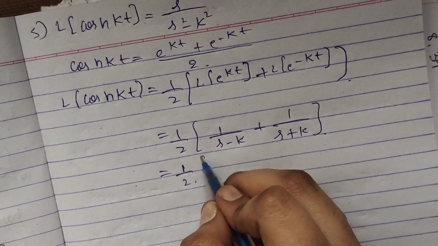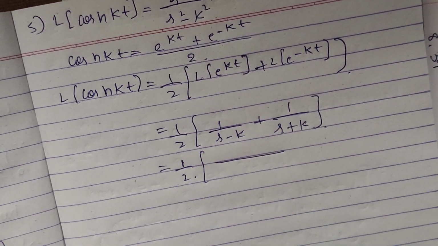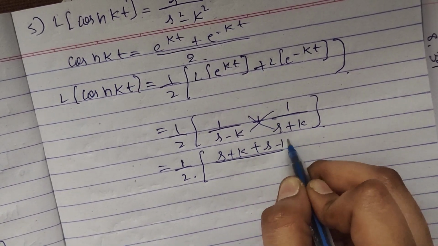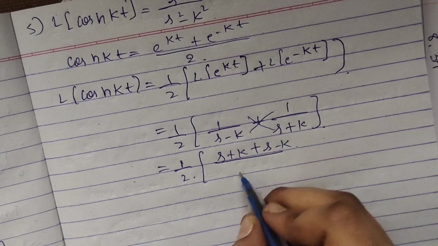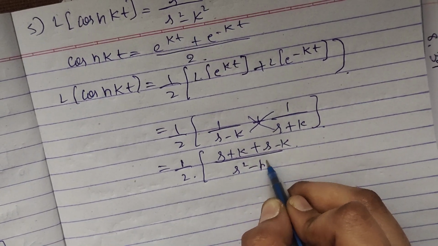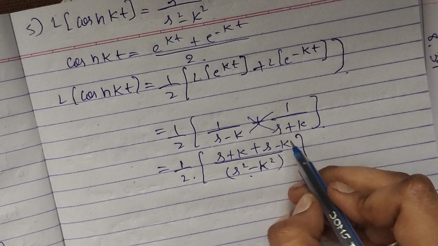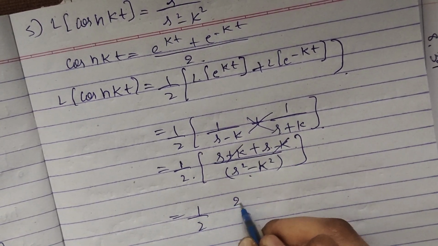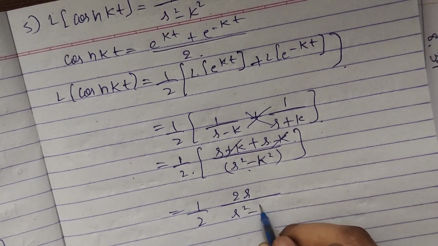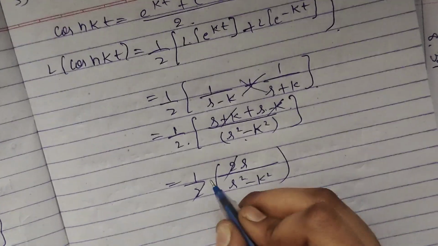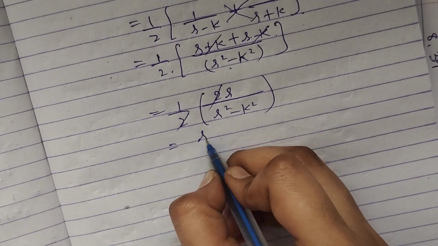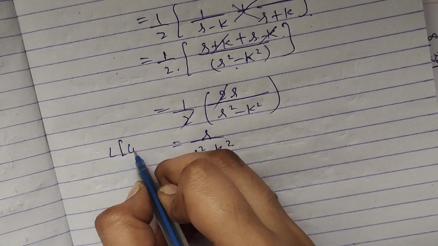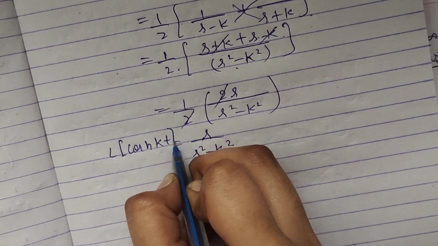Here we are going to take the LCM and cross multiply. S plus k plus s minus k, then a minus b into a plus b is a square minus b square, right? s square minus k square. Here minus k plus k get cancelled. S plus s is 2s, over s square minus k square. Here 2 get cancelled. We obtain s divided by s square minus k square. This is the proof for cos hyperbolic kt.